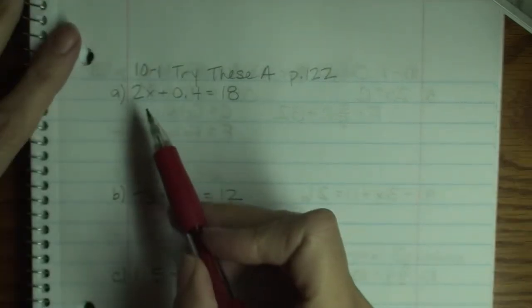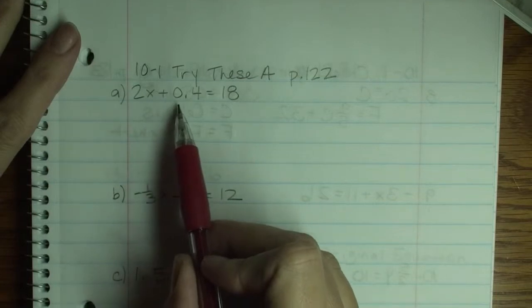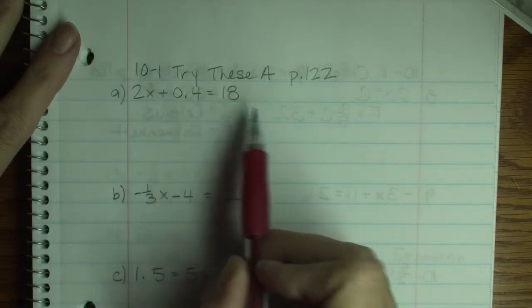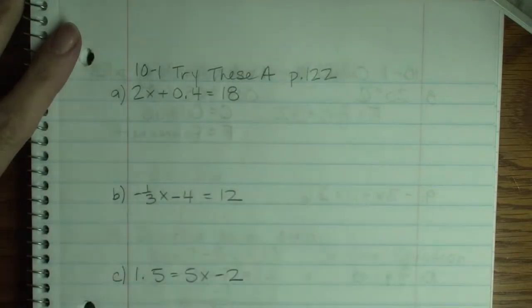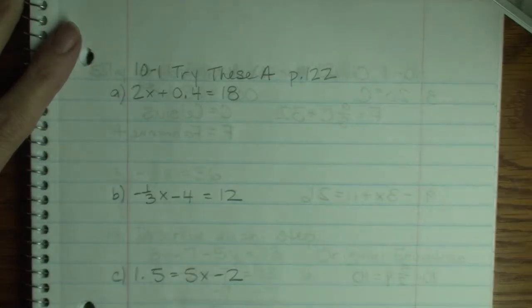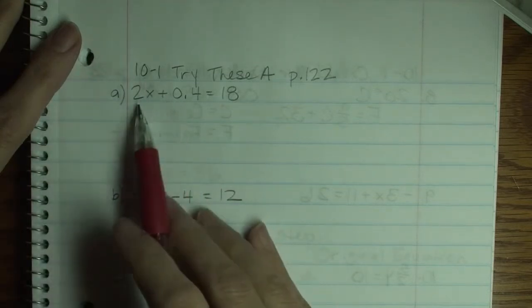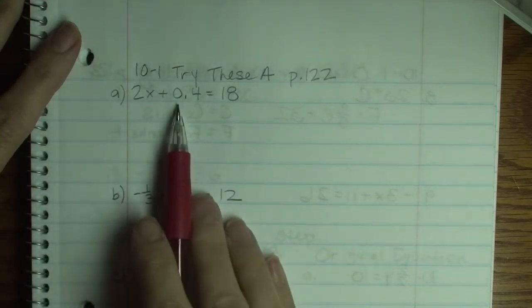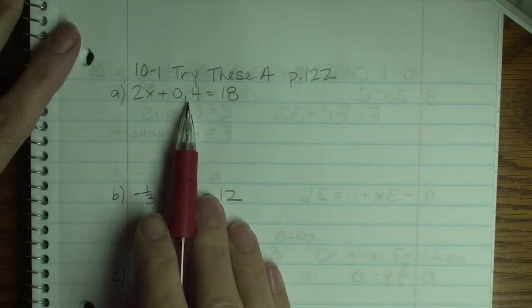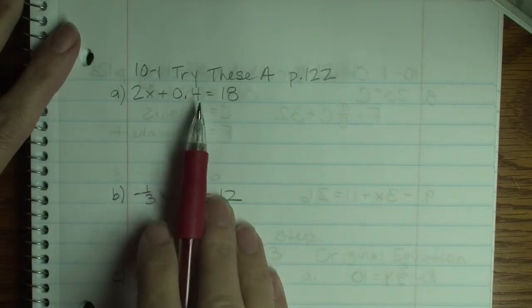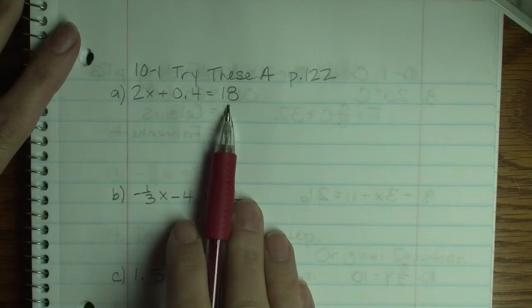So for A, it says 2x plus 0.4 equals 18. So the first thing I have to do is see if there's any distribution, and there is not. I then need to see if I need to collect like terms on each side. This has x's and just normal numbers, so they cannot be combined. They are not alike. And then this one is all by itself, so there's nothing else to combine here.